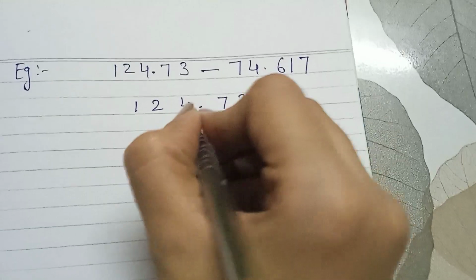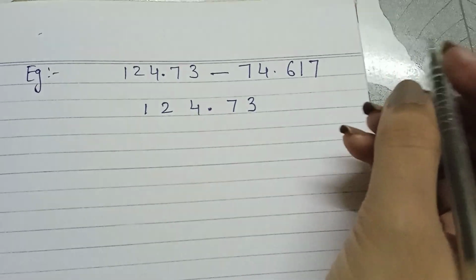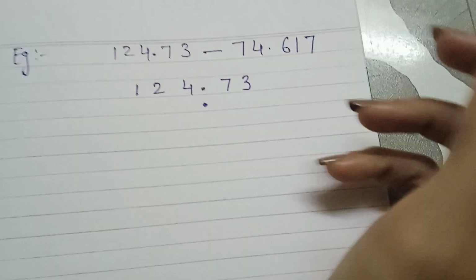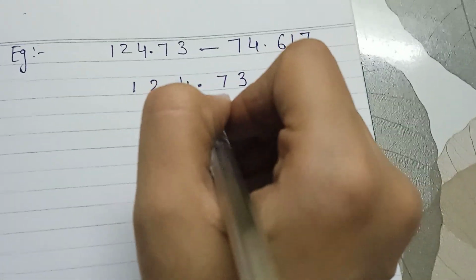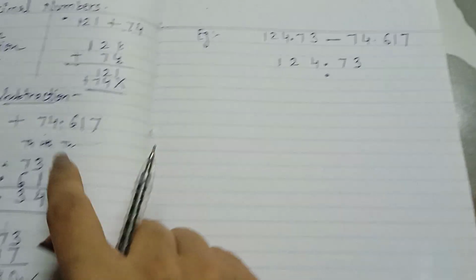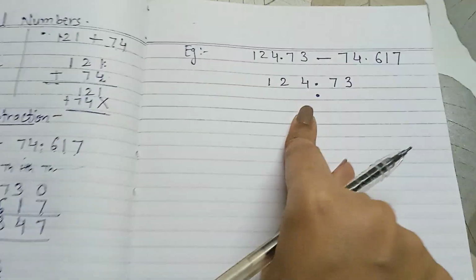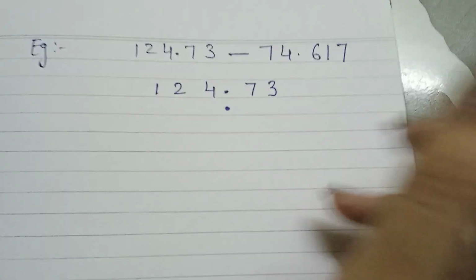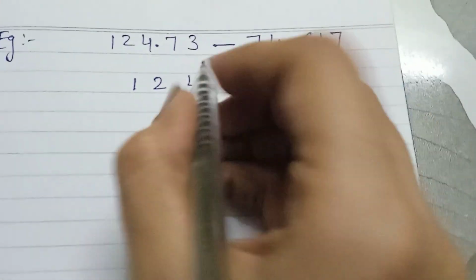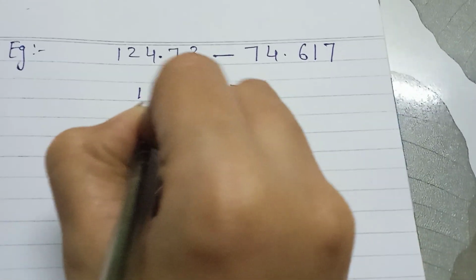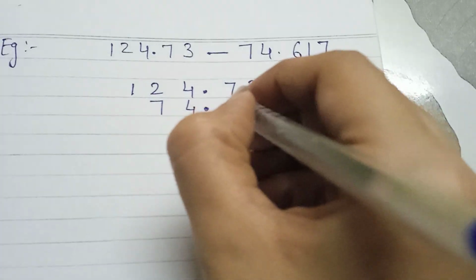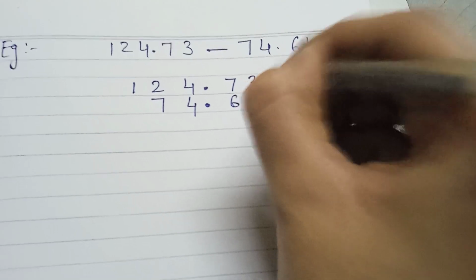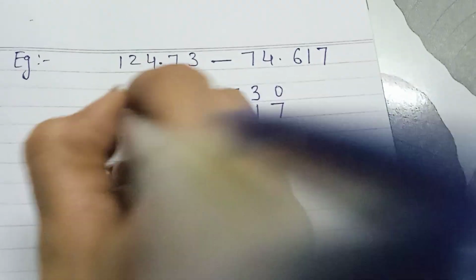Now what is the next step? Yes, to write decimal below decimal, always. Now this we are following when we are doing only addition and subtraction. We have to follow this only when we are doing addition and subtraction. Now before decimal, yes, 4 and 7. After decimals, 6, 1, 7. 0, 0 for the blank space.